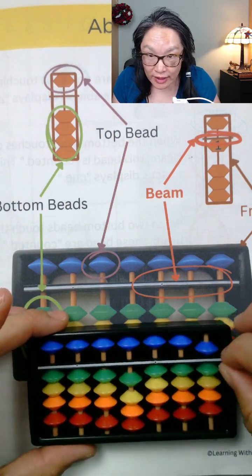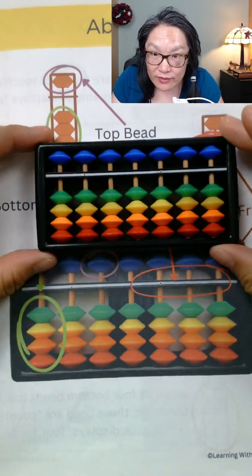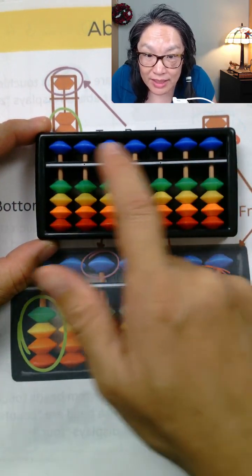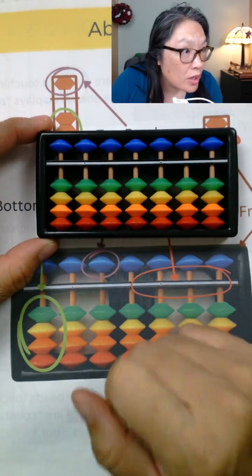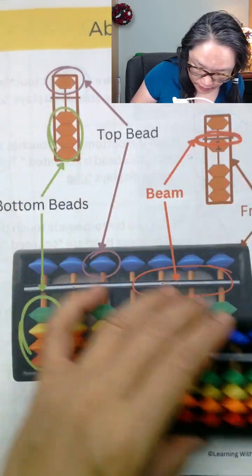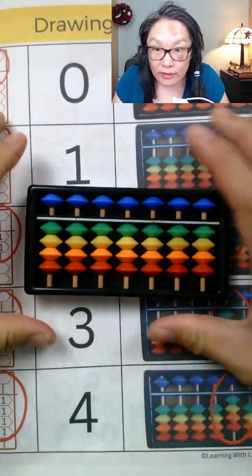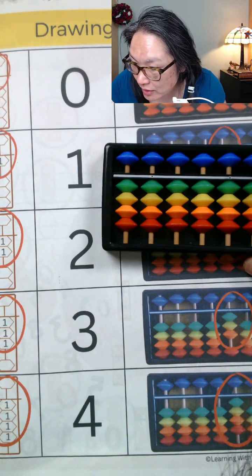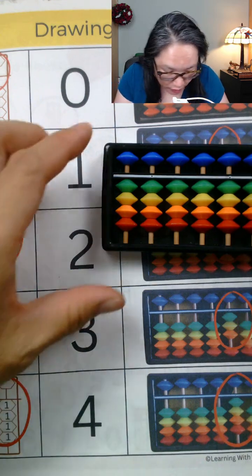And so when we're looking at it, this is 0. When we have 0, none of the beads are touching the horizontal bar. Because the beads are not touching the horizontal bar, that's called 0. And then we're just counting on the abacus. When we count on the abacus, we're learning how to read it.